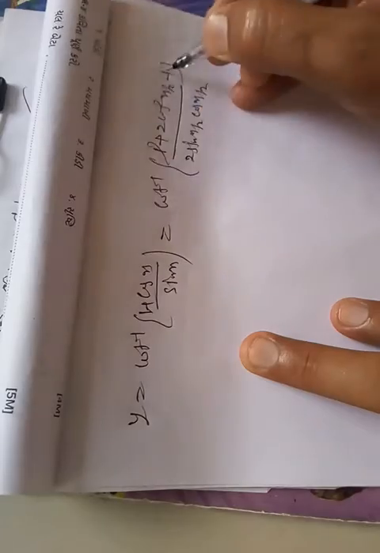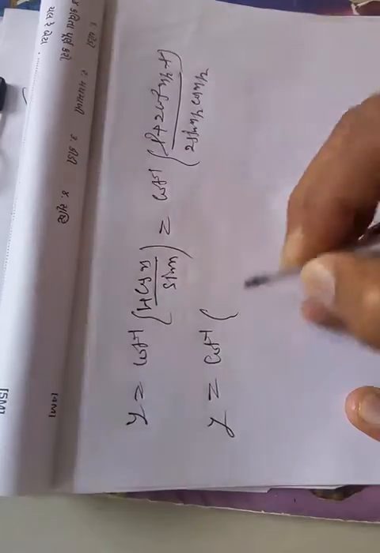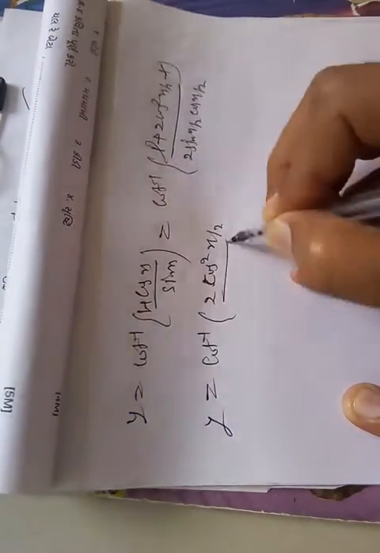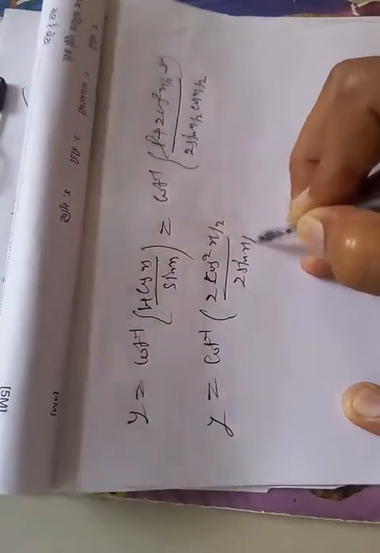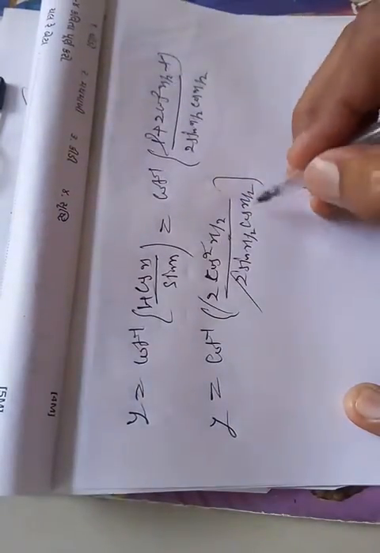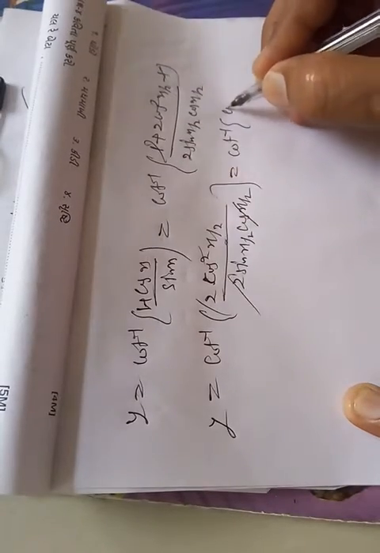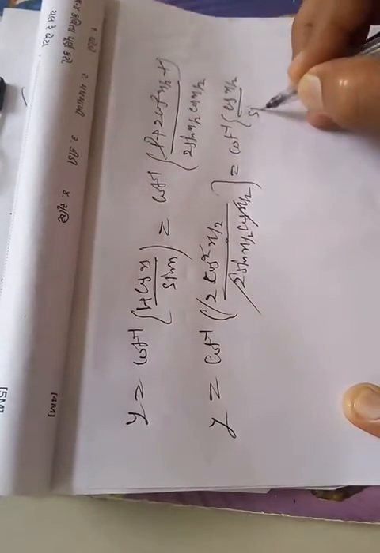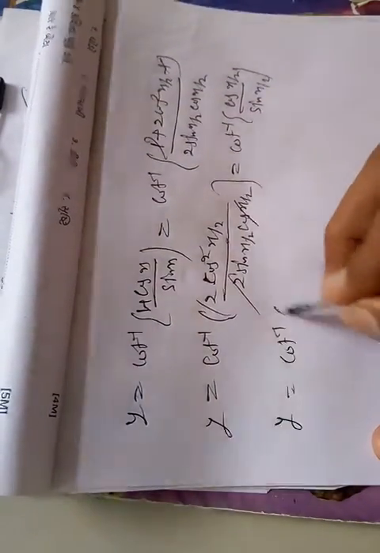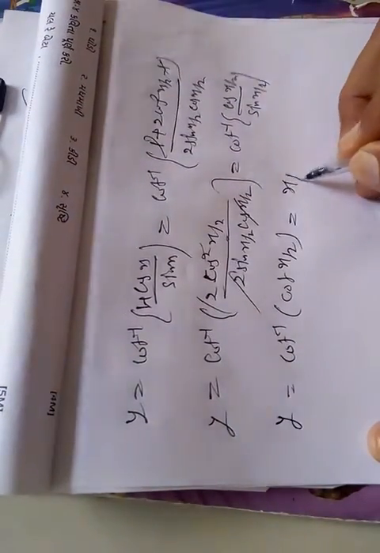So y equals cot inverse of 2 cos square x by 2 upon 2 sin x by 2 cos x by 2. The 2s cancel and one power of cos cancels, giving cot inverse of cos x by 2 upon sin x by 2. So y equals cot inverse cot x by 2, which is equal to x by 2.